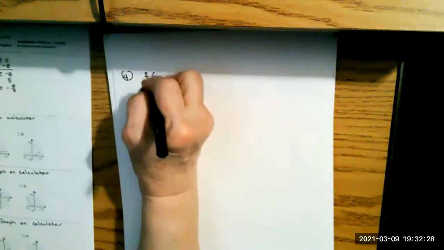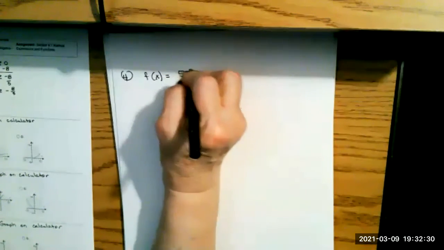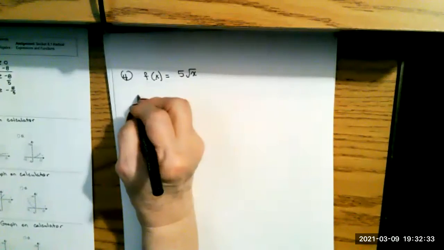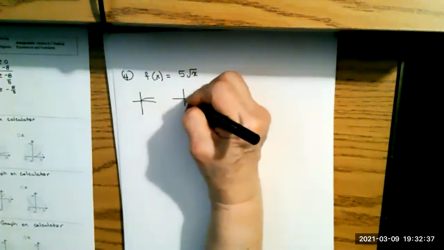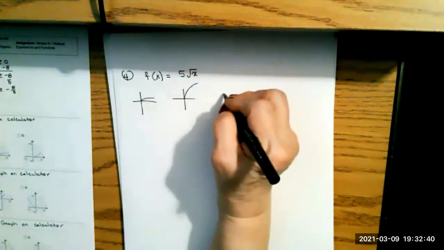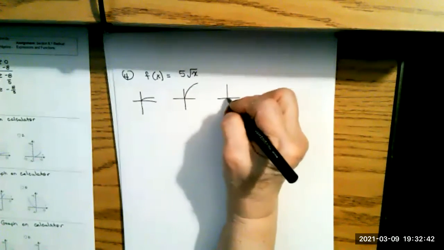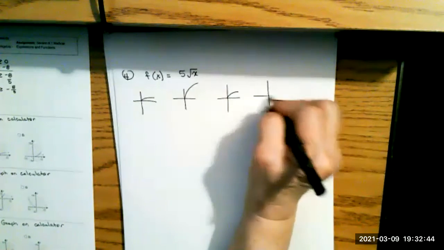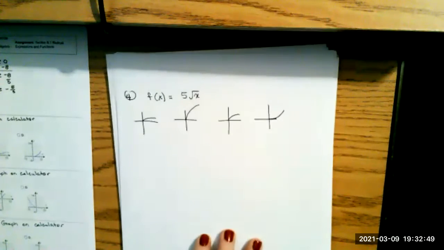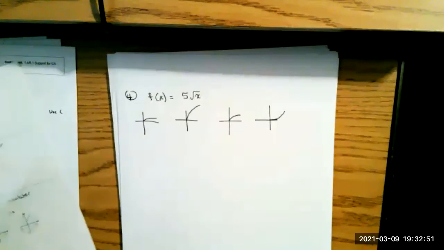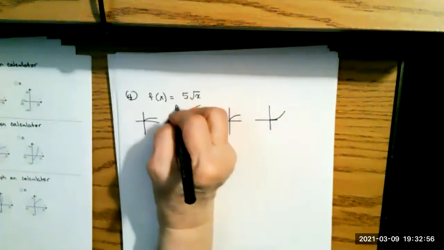All right, let's try number 4. Number 4 is f of x equals 5 square roots of x. And so A looks like this. B looks like this. C looks like this. And D looks like this. So which one would you say it was by what you know already? B. Yep, it's B.